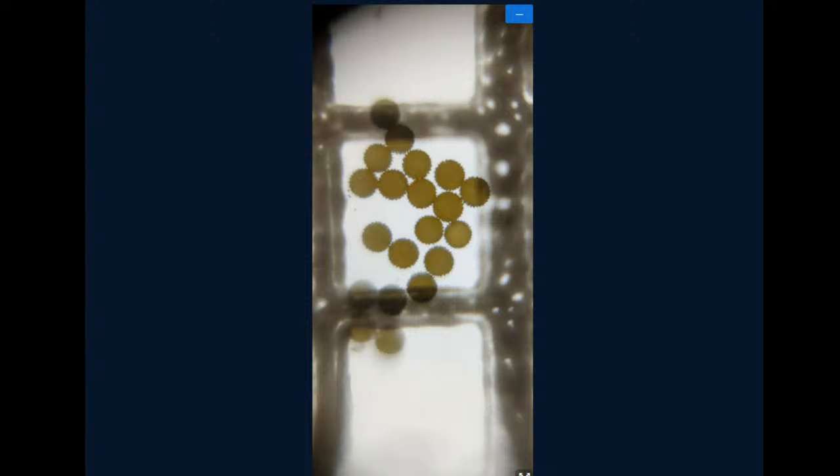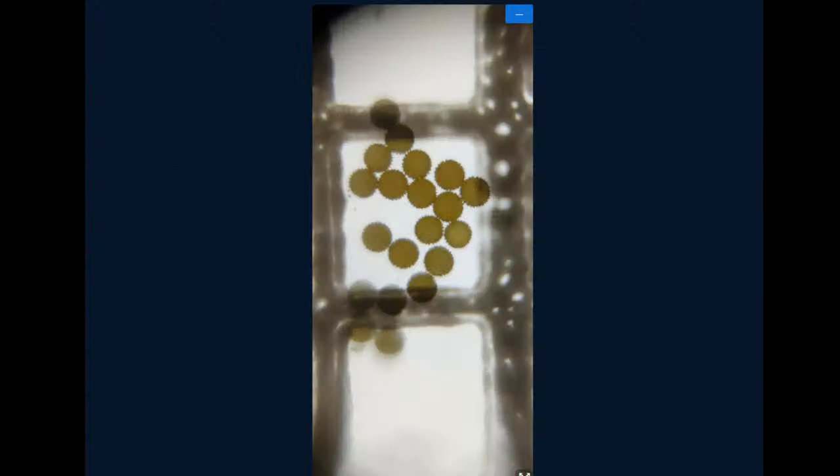So what is this about, Rafiq or Ravi? Yeah. So this is a picture of the slide I showed you. Okay. And those circular things are pollens inside. Oh, okay. So on the slide, the 5.5 mm slide that we talked about.